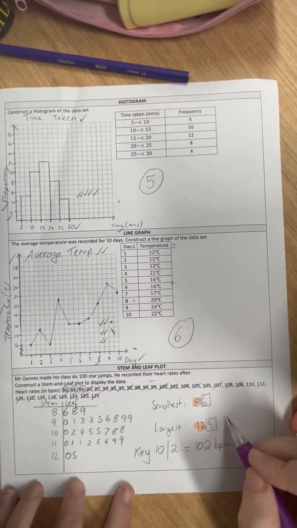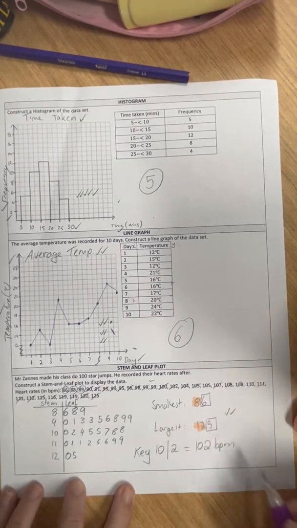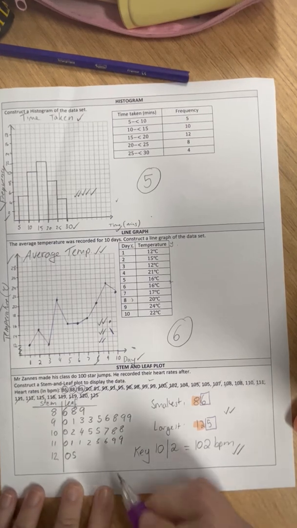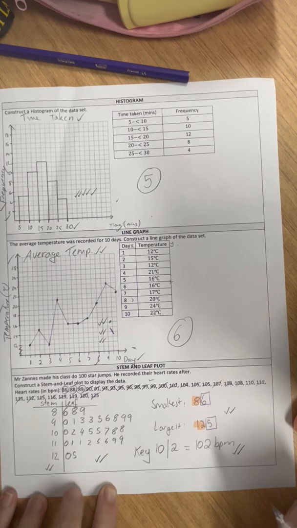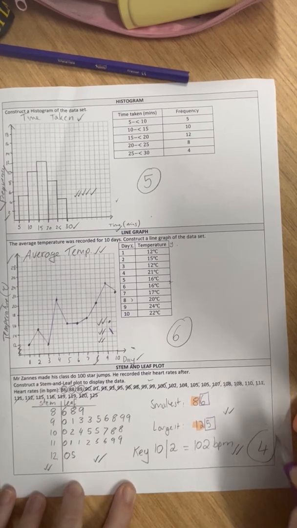So marks for an exam, you'd get 1 for identifying that smallest and largest, 1 for your key, you would get 1 for an accurate leaf, and 1 for an accurate and appropriate stem, for a total of 4 marks.